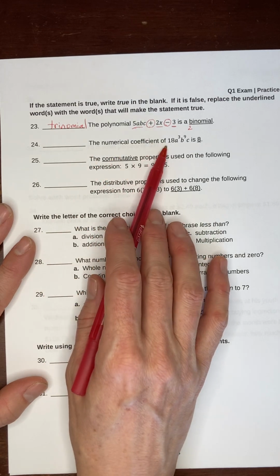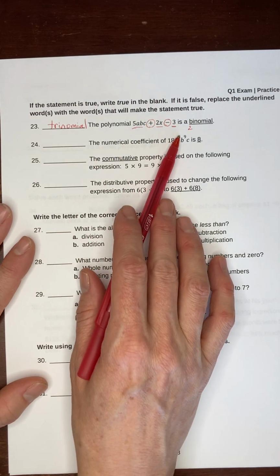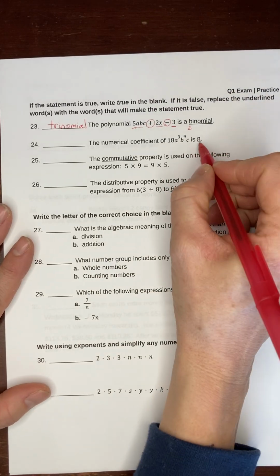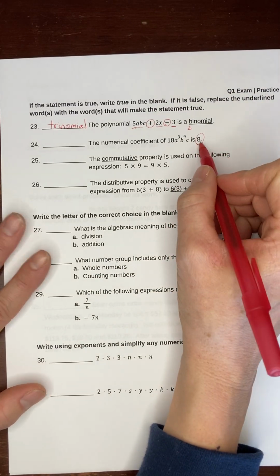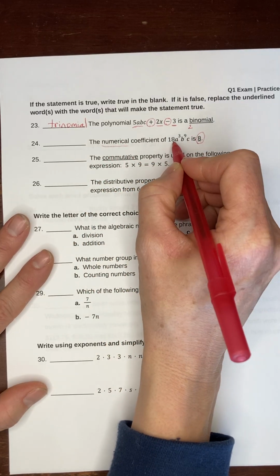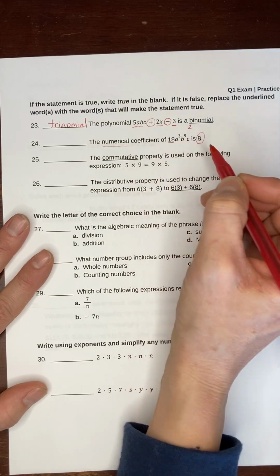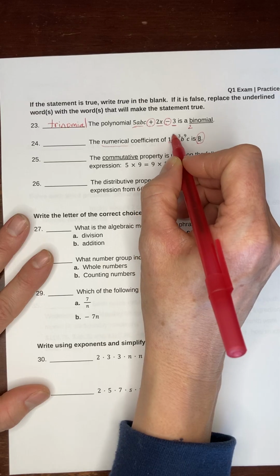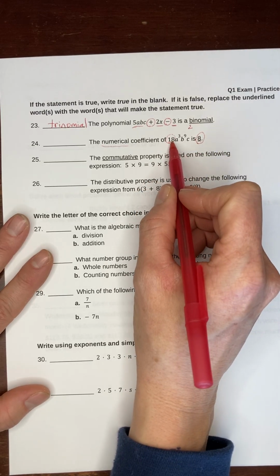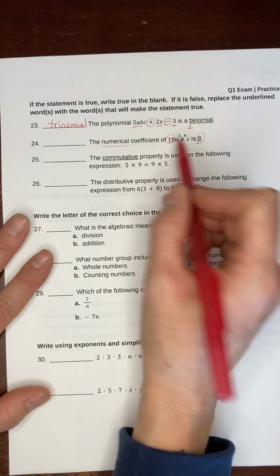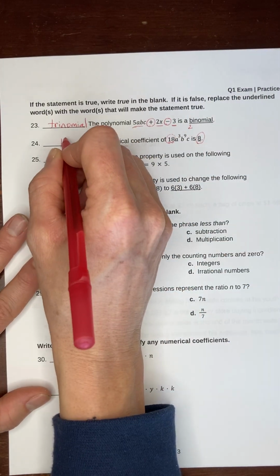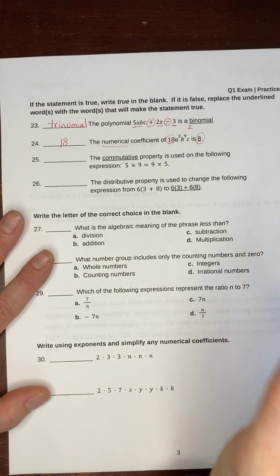The numerical coefficient of 18a to the 3b9 times c is 8. Okay, so 8 here is what we're checking is correct. Now let's look over here. Our numerical coefficient is the number being multiplied in front of the variable. So here my numerical coefficient is 18. It is not 8. Even though the 8 is right in front of the a, that's not the whole number. The whole number is 18. So this is actually false. And to correct it, we're going to write the number 18 because 18 is the numerical coefficient.